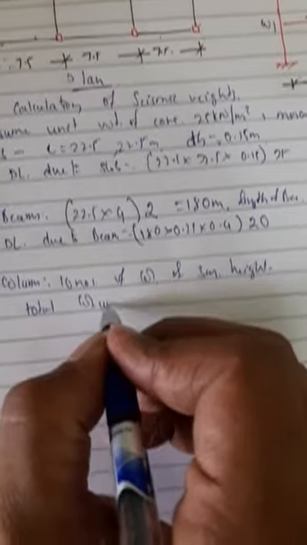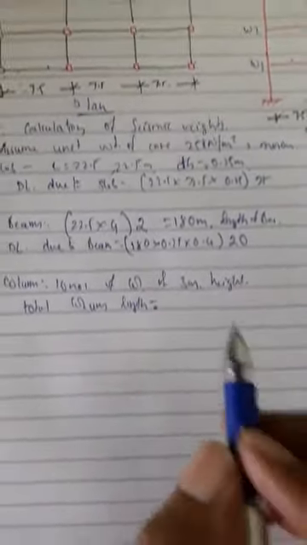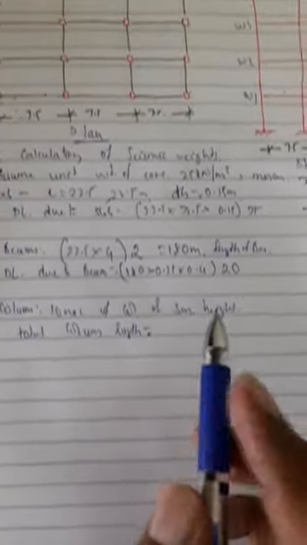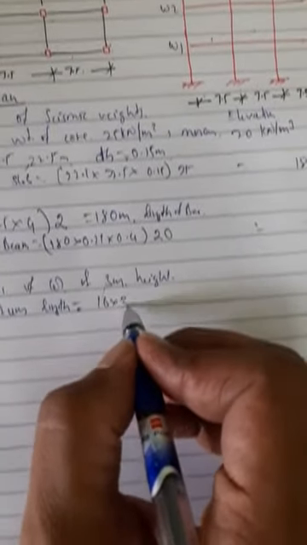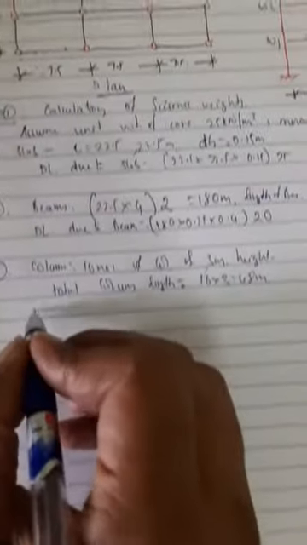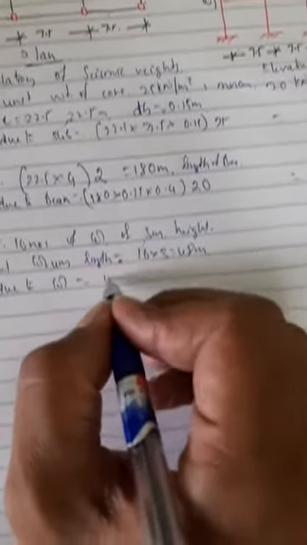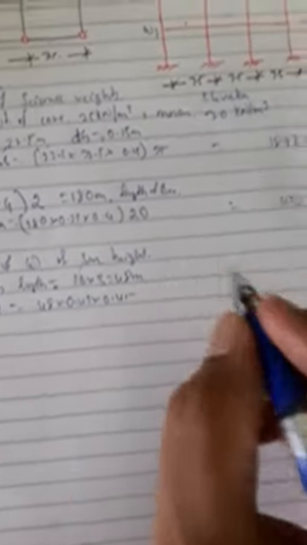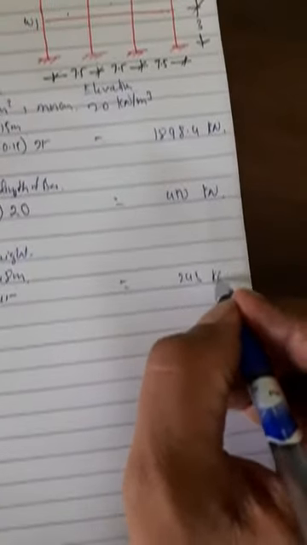Remember, we are calculating each floor, so these are the calculations floor wise. 16 into 3 is 48 meters. B into D is 0.45 into 0.45. So dead load due to columns is 48 into 0.45 into 0.45. You get 243 kilonewtons.